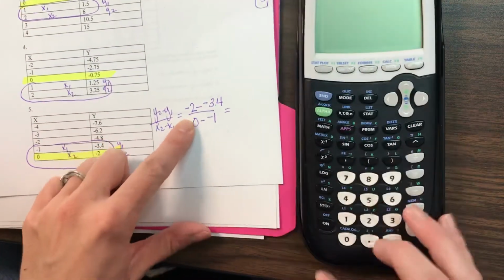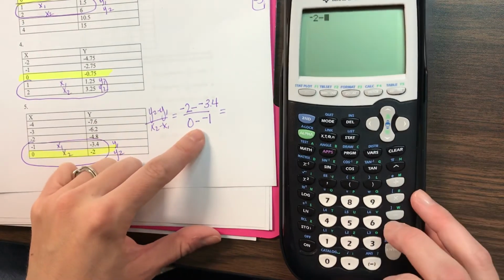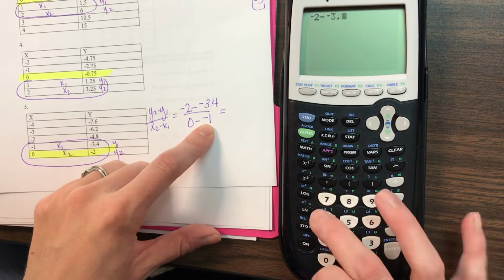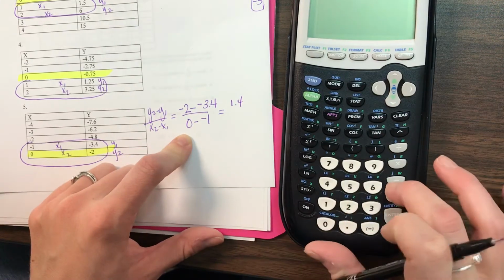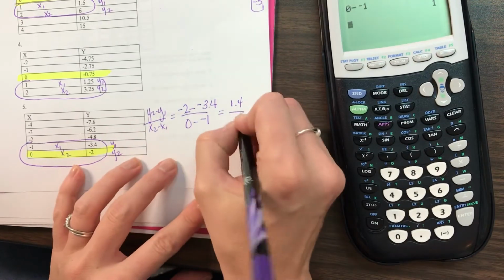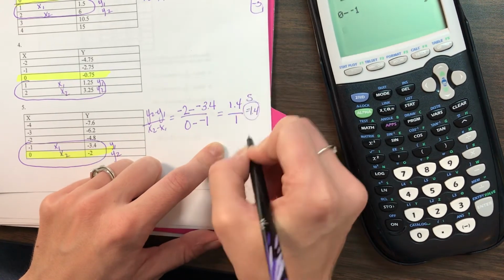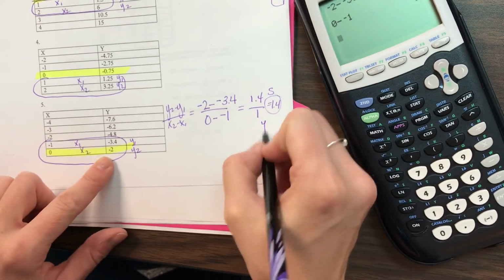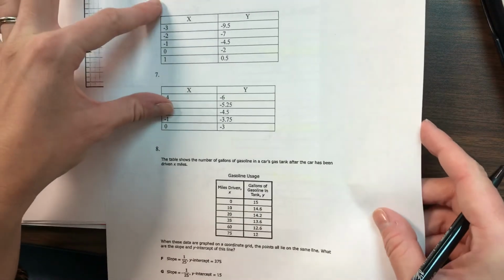So on top, I have negative 2, I don't know if you can see, nope, kind of, minus negative 3.4, and that gives me 1.4, and then 0 minus negative 1 equals 1. So then 1.4 divided by 1 is just 1.4. So that's your slope. And the y-intercept is negative 2. Okay, let's flippity flip. Tables, same thing on these. Make sure you do minus negative if you have negatives to use.